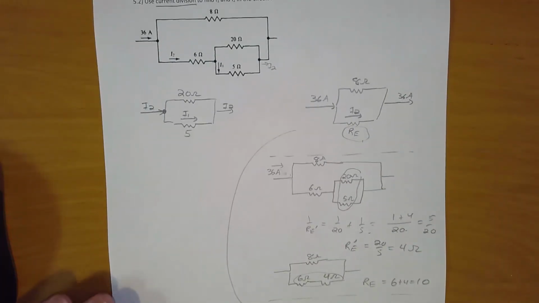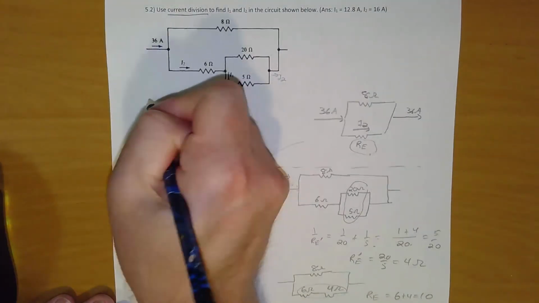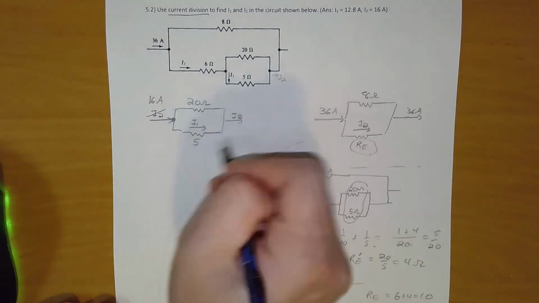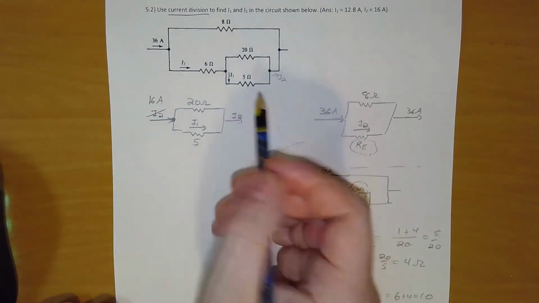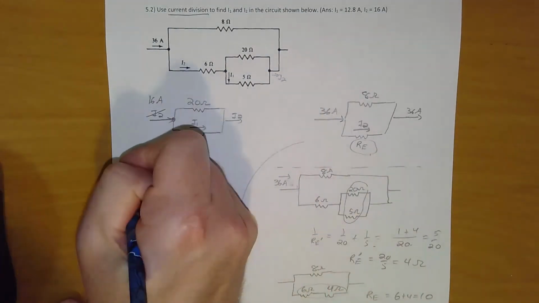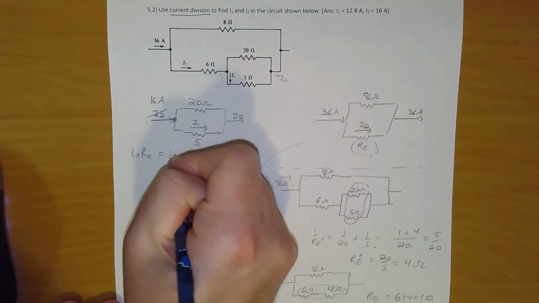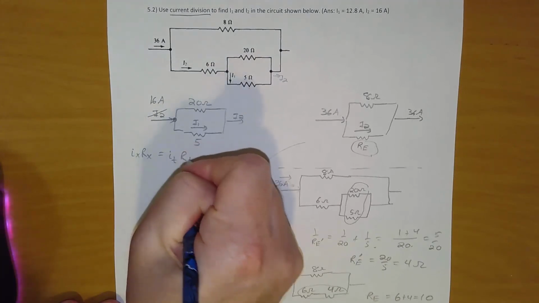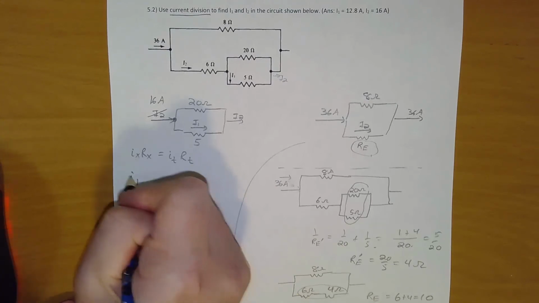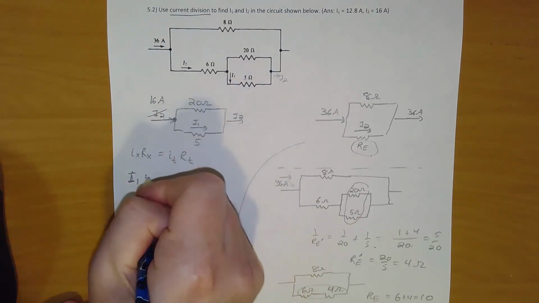All right, so that means we can bring that back up here. That was I2, so now we know that this is 16 amps coming in, and we can apply current divider again. This is a much simpler looking case. We don't have to do a whole lot of extra math here. So again, it's Ix, Rx equal to I total, R total. In this case, Ix is I1, so that's what I'm trying to find. Rx is the 5 ohm resistor.